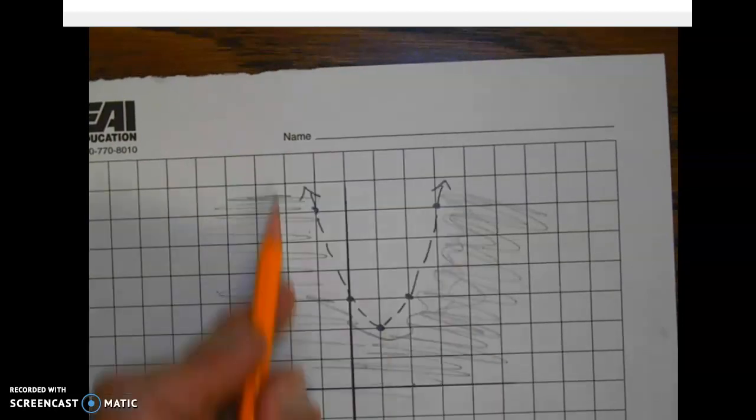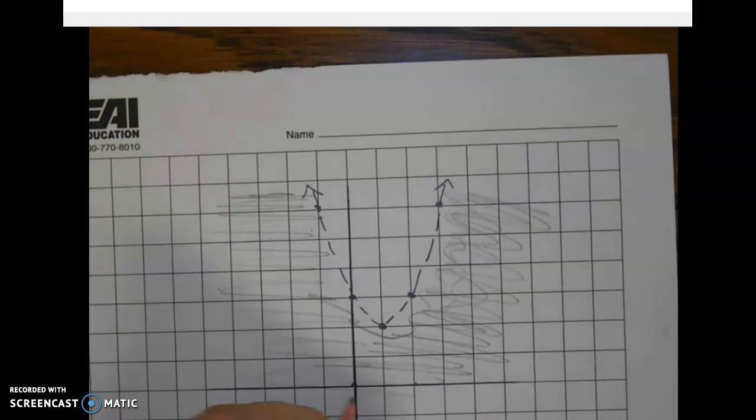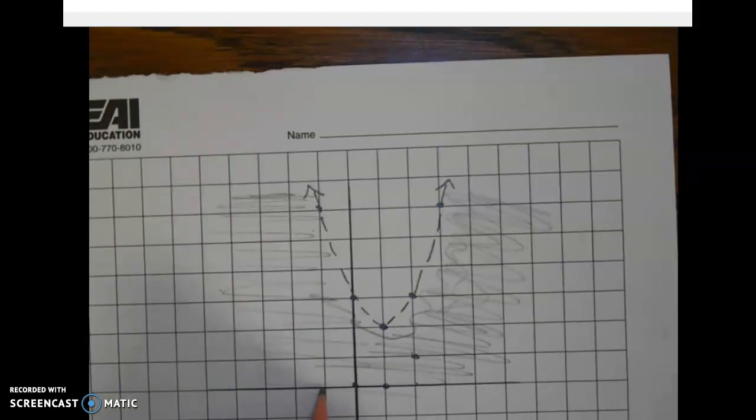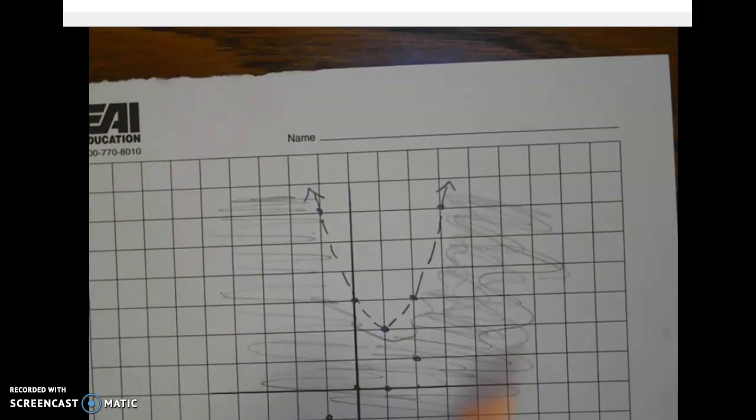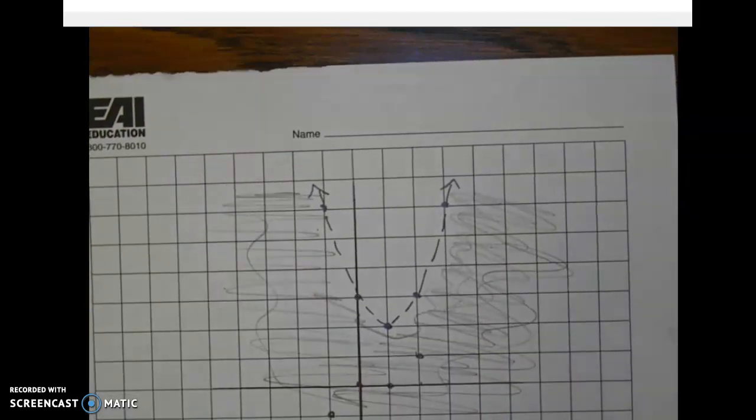but no points on a dashed line. So any of these points. So 0, 0 is a solution. 1, 0 is a solution. 2, 1 is a solution. Negative 1 is a solution. Any point outside of this parabola is a solution.